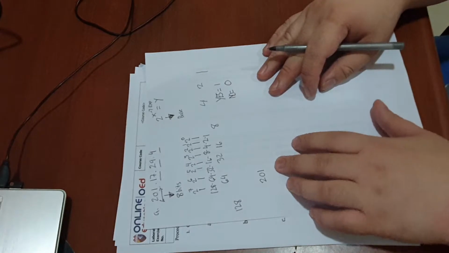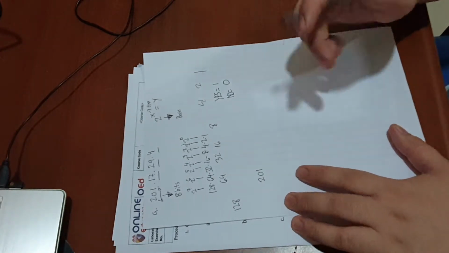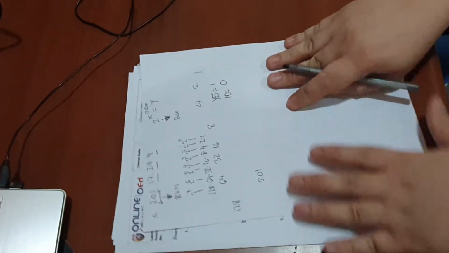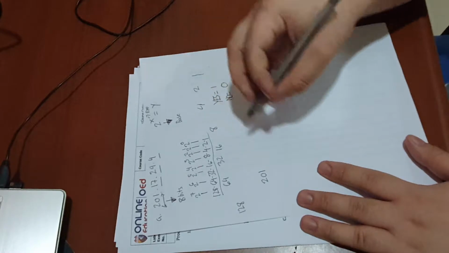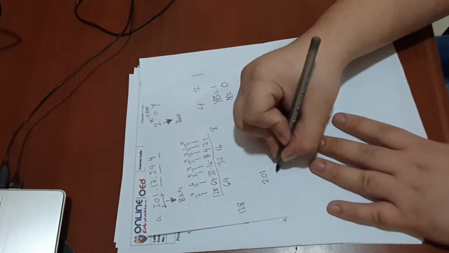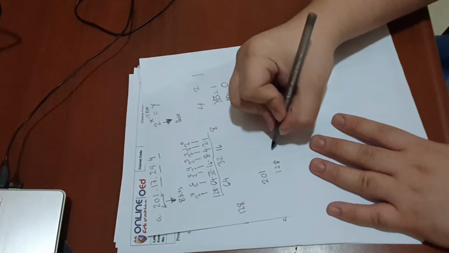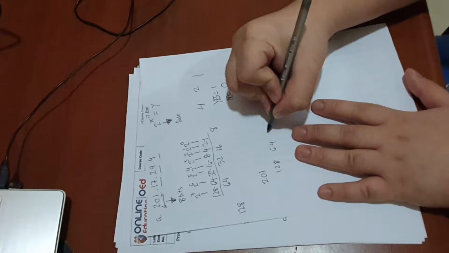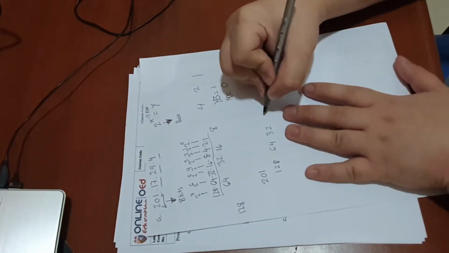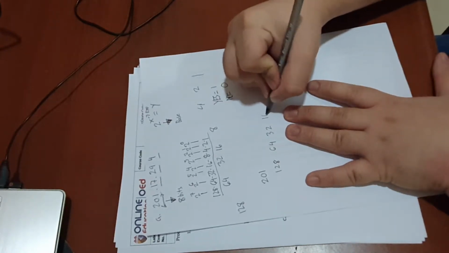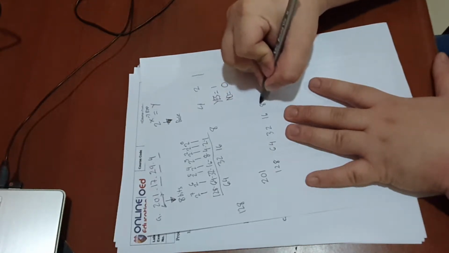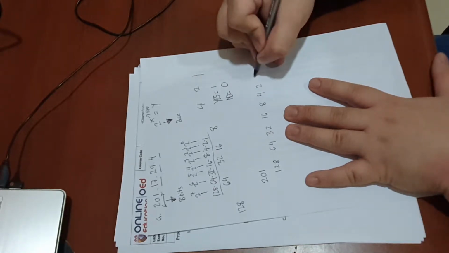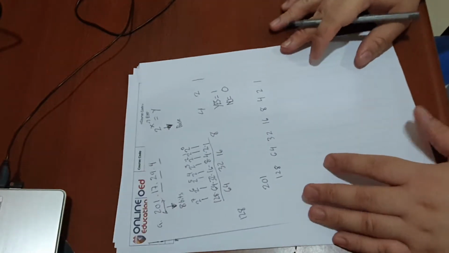So 201. Let me write down the value again. Okay, so if I can solve this by my finger, I don't need to write anything, because it is quick to calculate everything by your finger only, and because in subnetting we need to calculate everything really fast.